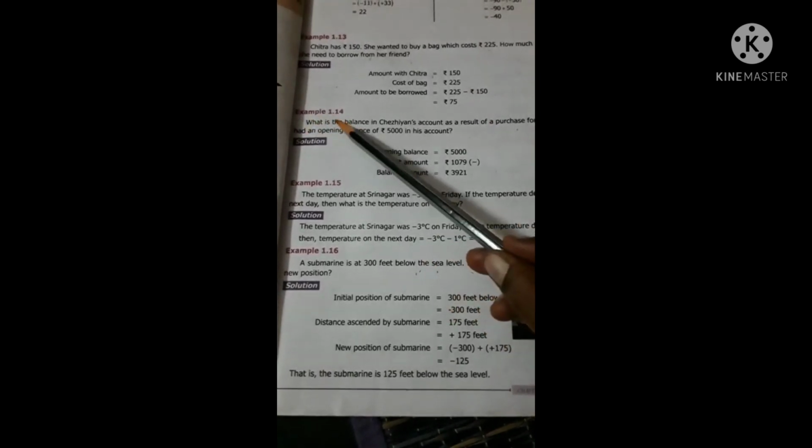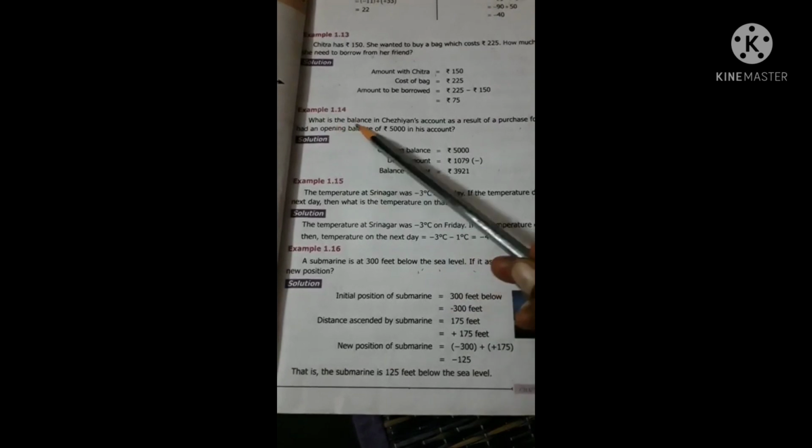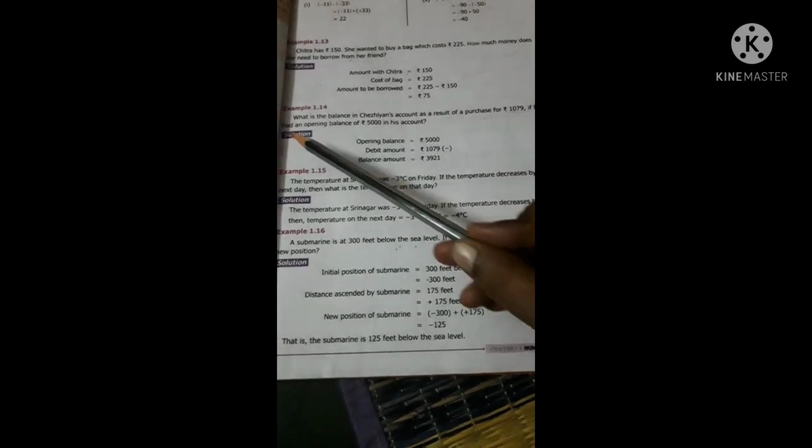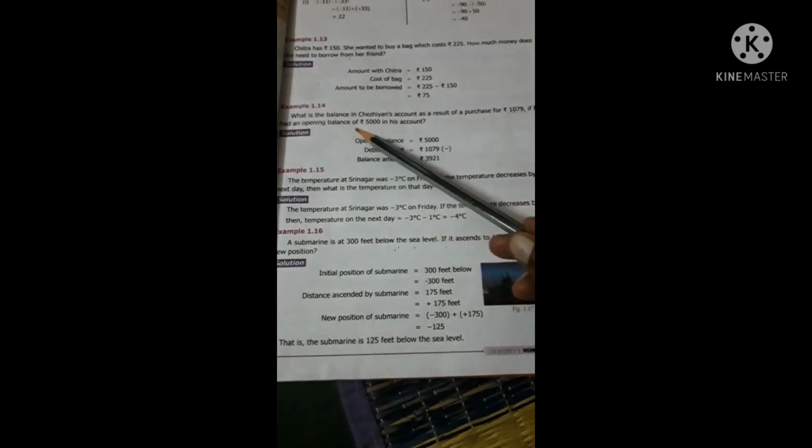Next, example 1.14. What is the balance in Chilian's account as a result of a purchase for rupees 1079 if he had an opening balance of rupees 5000 in his account?